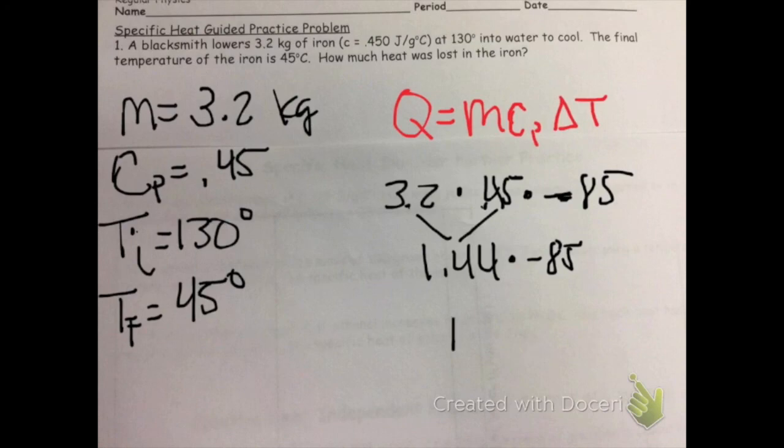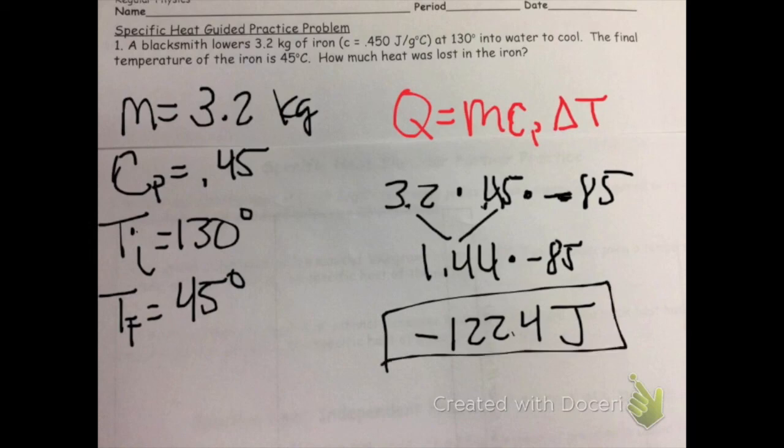And that gives us a negative 122.4 joules. It's joules because it's the energy transferred. And it's negative because that was energy lost. That's energy that went out of the iron into the water. If it was positive, that would mean energy was going into the iron, so the temperature would go up. But in this case, it went down, the energy went away, it was lost.